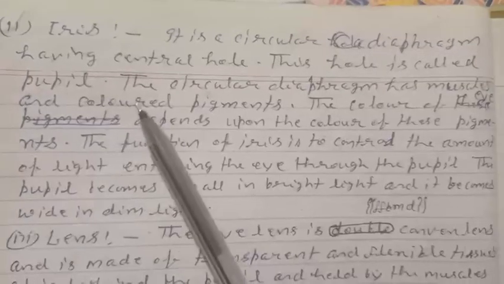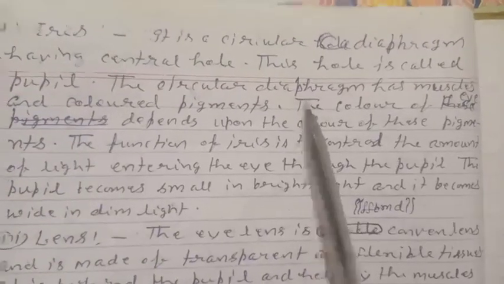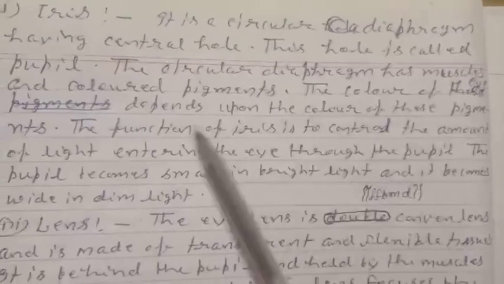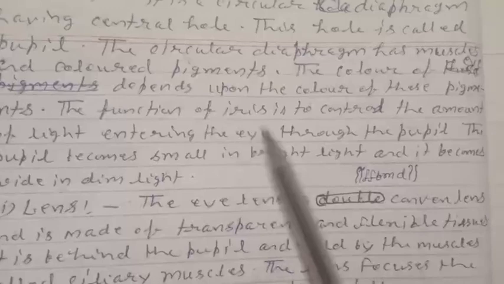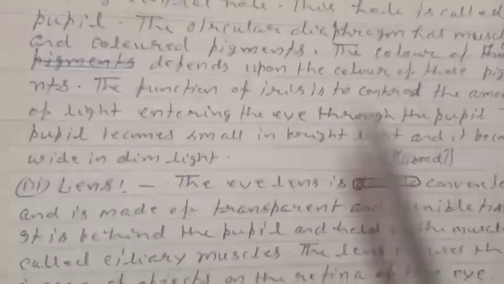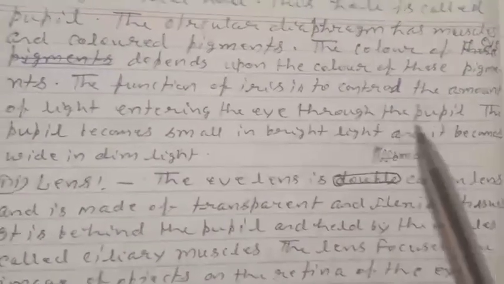Iris. It is a circular diaphragm having a central hole. This hole is called pupil. The circular diaphragm has muscles and colored pigment. The color of the eye depends upon the color of these pigments. The function of the iris is to control the amount of light entering the eye through the pupil. Pupil becomes small in bright light and it becomes wide in dim light.